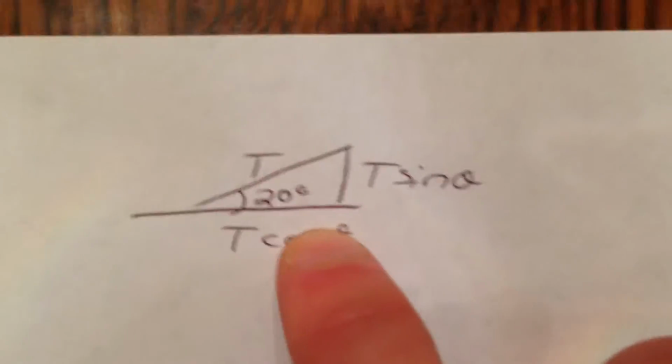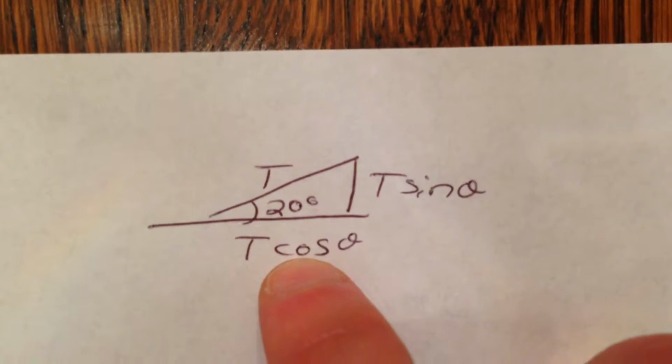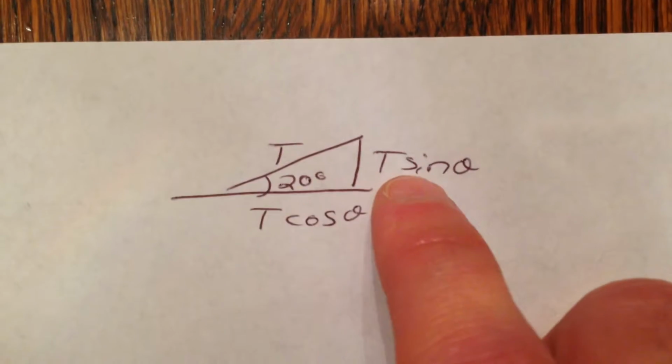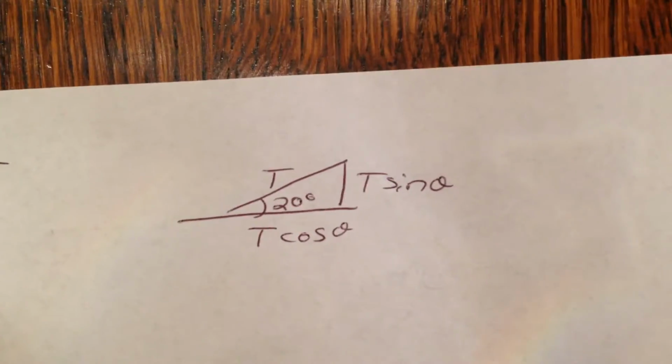But anyway, so breaking tension further into the x and y components. Here's cosine, the x component. Cosine because it's adjacent to this angle. Sine is the y component. Sine because it's opposite of this angle.